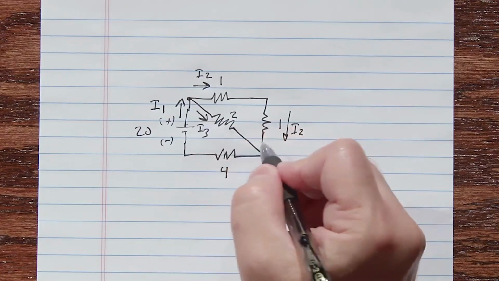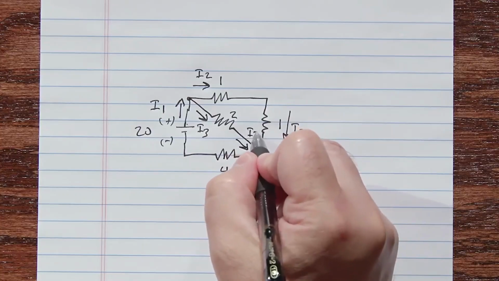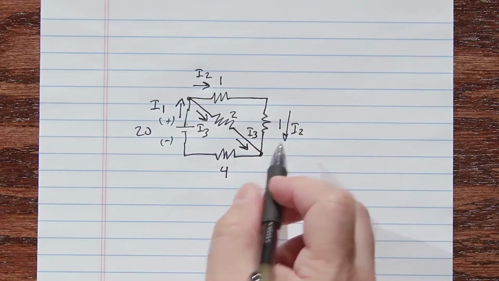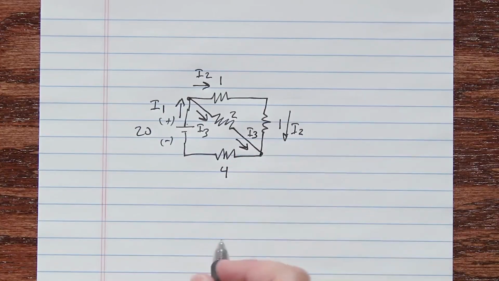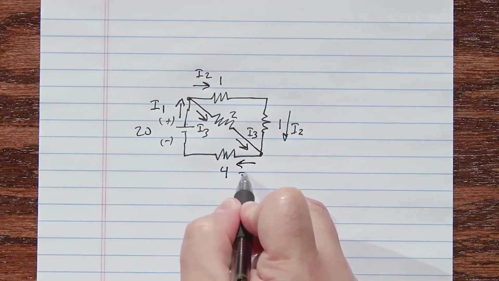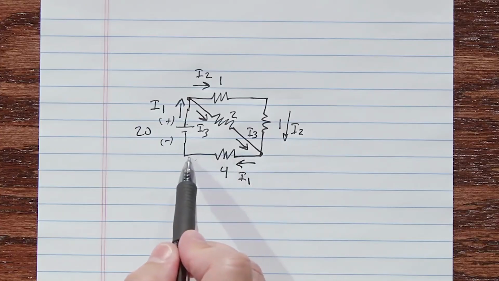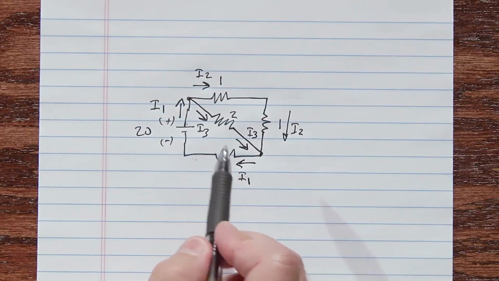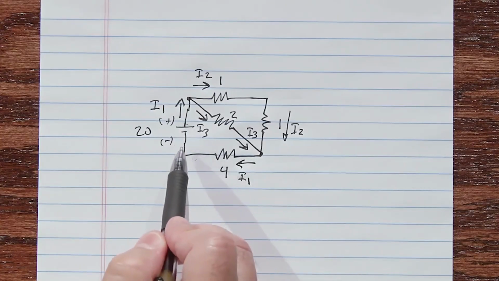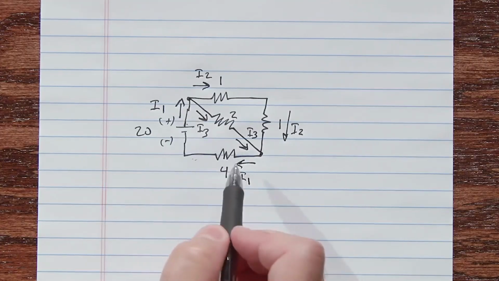And I3 comes across this resistor, comes here. This is still I3. And then they join up again. So I2 and I3 join up again, and in fact, they give us I1 again. And so I1 flows across the 4 ohm resistor back here, and I1 flows into the battery. I1 flows out of the battery. There's no place else for the current to go.